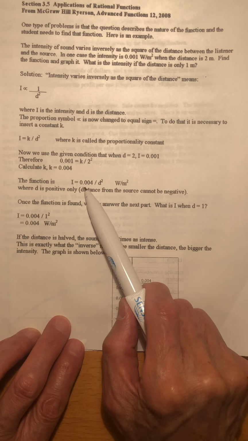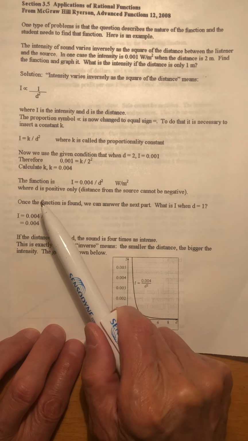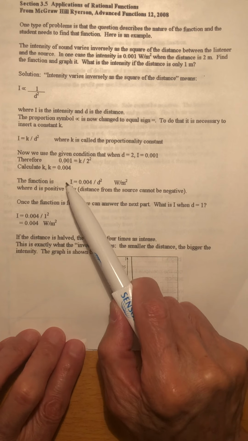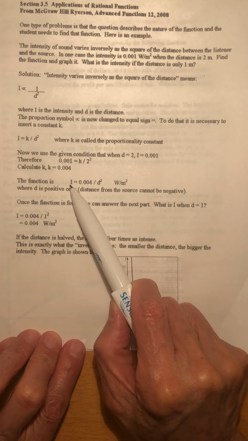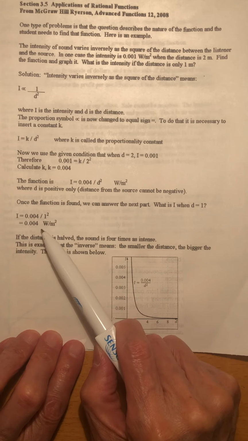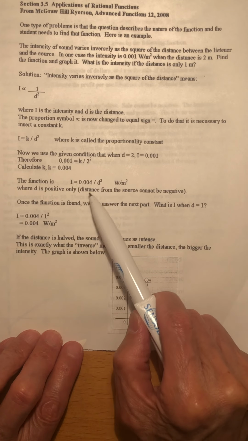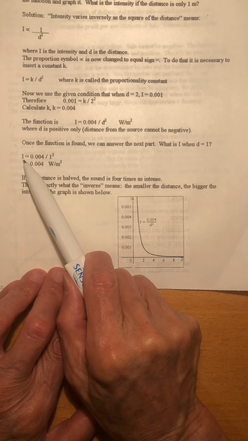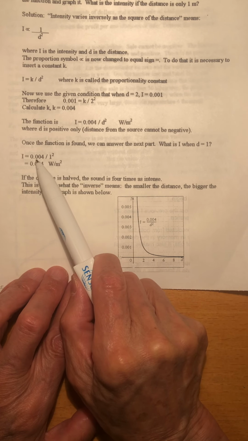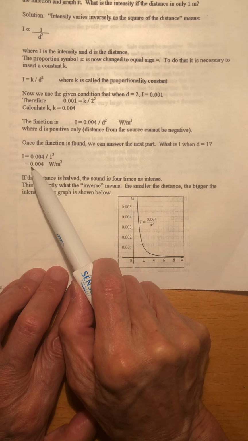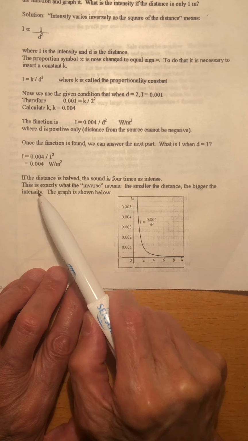Once I have this, the next part is very easy. The next part is asking us what the intensity is if the d is 1 meter. So you just replace d by 1 meter. I is equal to 0.004 divided by 1 meter squared, which gives you 0.004.